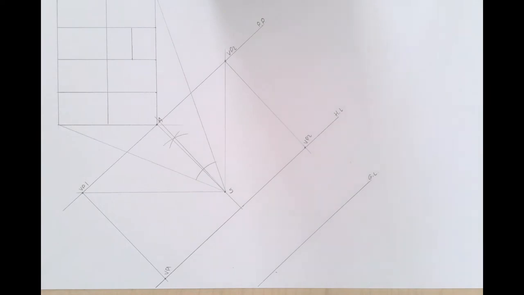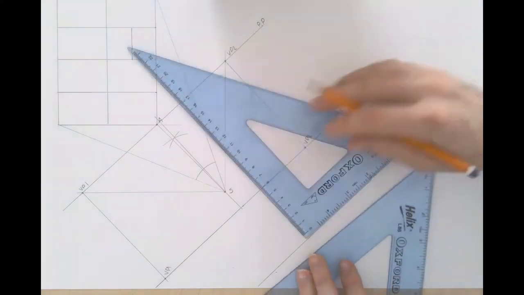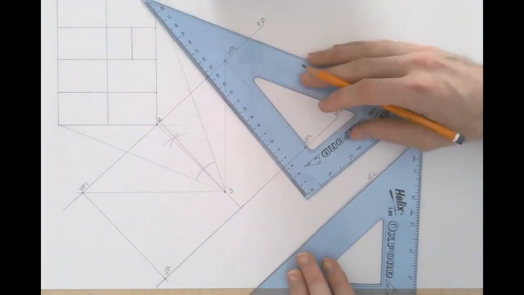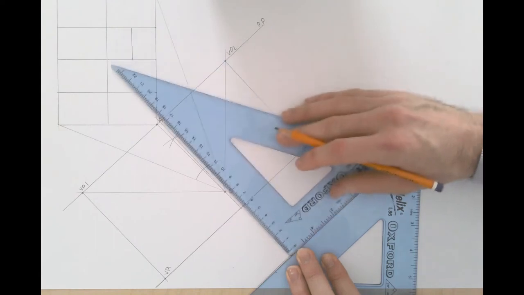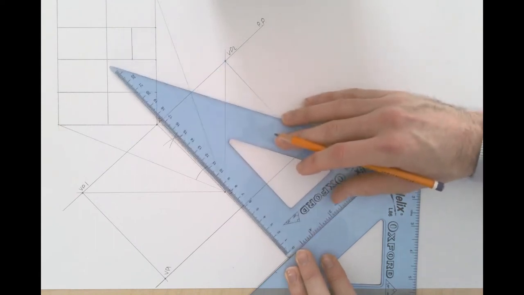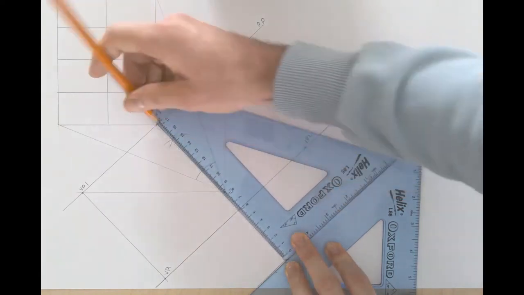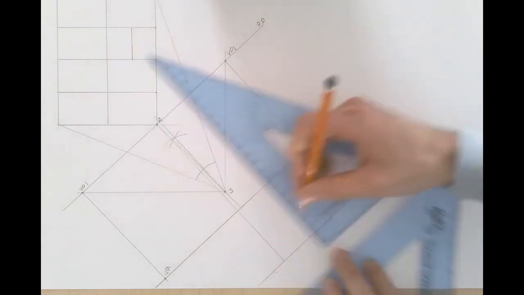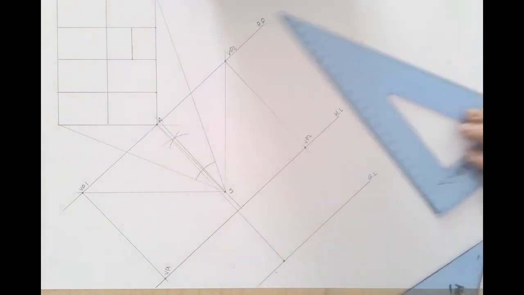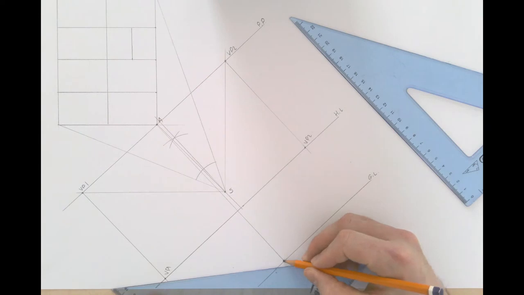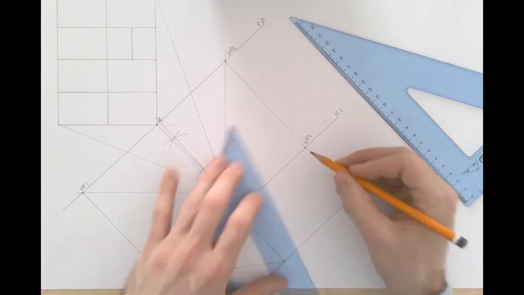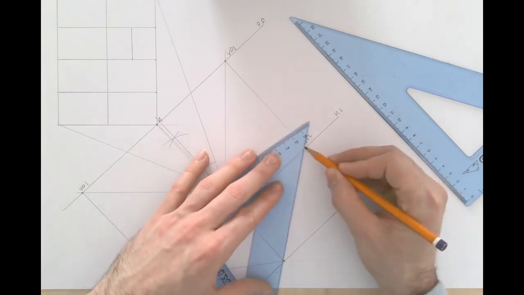Now I can start drawing in the greenhouse here. So the easiest place to start is with the corner that touches the picture plane. So in this case, that's corner A. So I'm going to drop corner A the whole way down to my ground line. That gives me that point. I can join that point now back to VP1 and VP2 to get the footprint of the greenhouse.